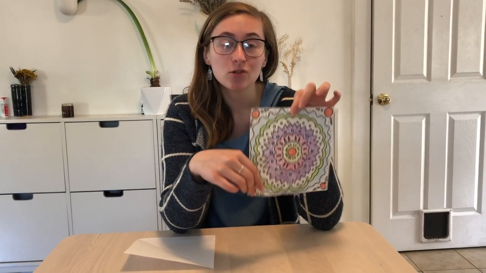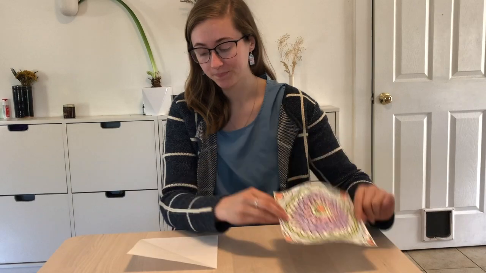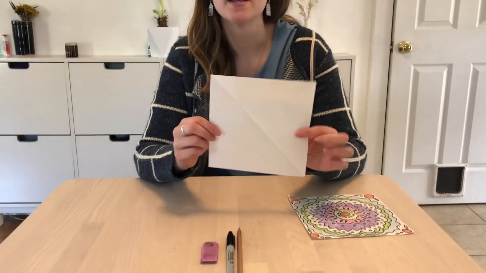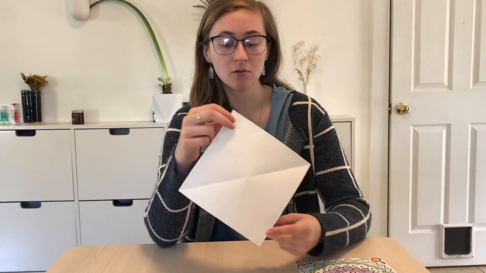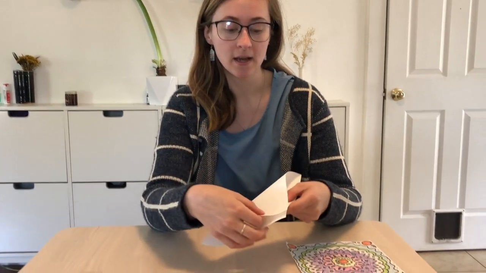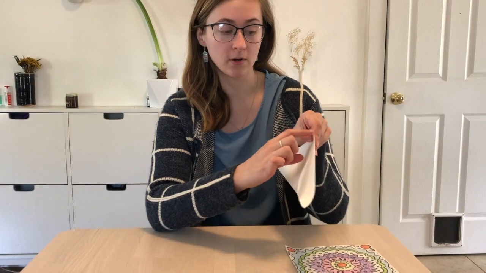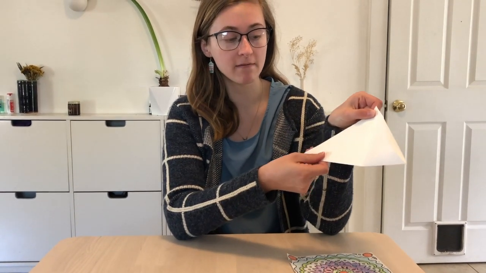Now I'm going to show you guys a trick for how to make this because it's a little overwhelming with how much stuff is going on. So we have a square piece of paper and we're going to fold it in half so that two corners meet. Remember, we want the corners to meet. And then we'll fold it in half and press it down on the table.